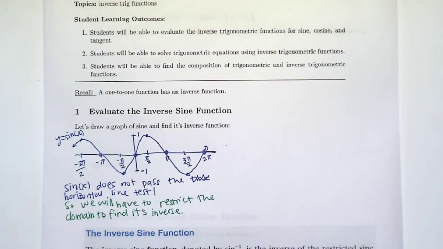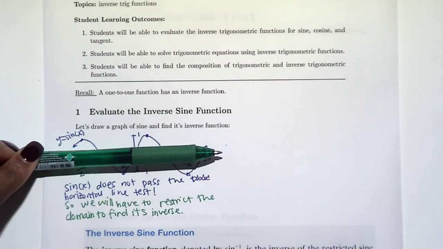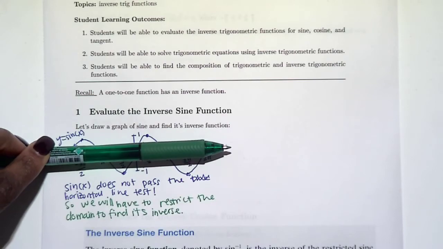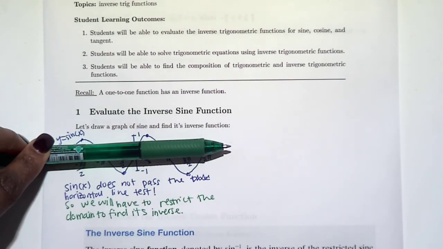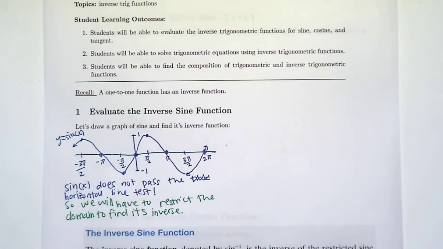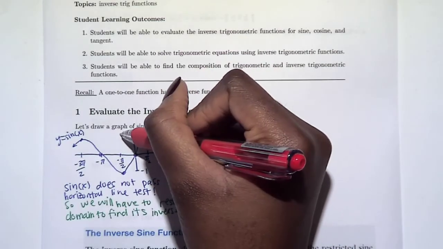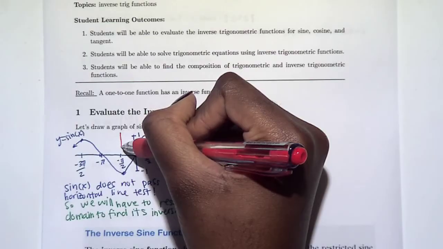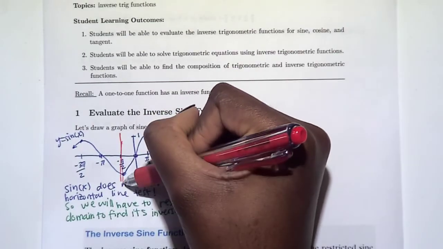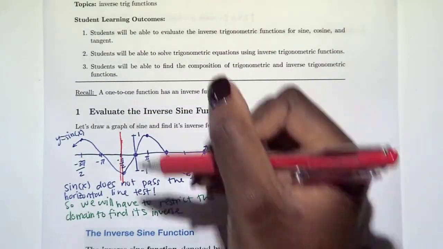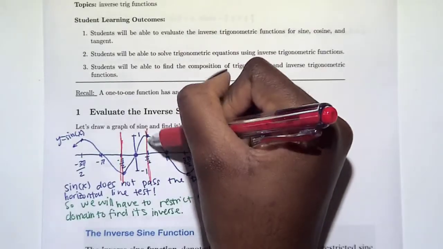Alright, so again, this function does not pass the horizontal line test. As we see, it crosses my horizontal line multiple times, so it doesn't have an inverse. However, we are going to restrict our domain from here, negative pi over 2, to positive pi over 2.